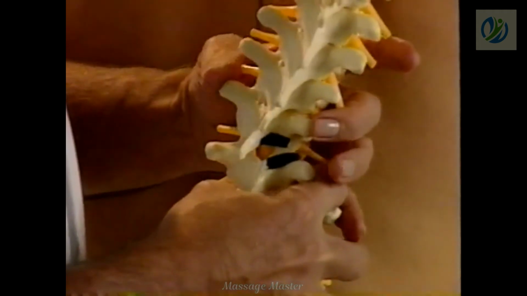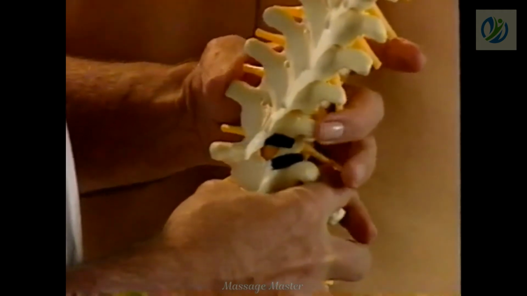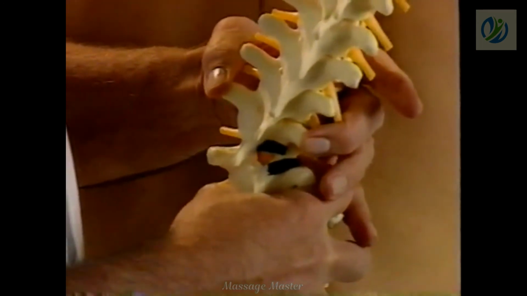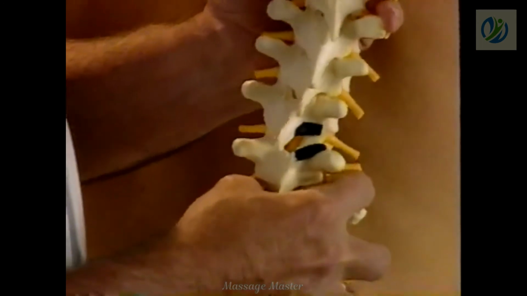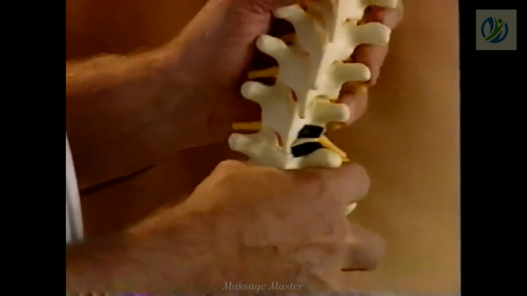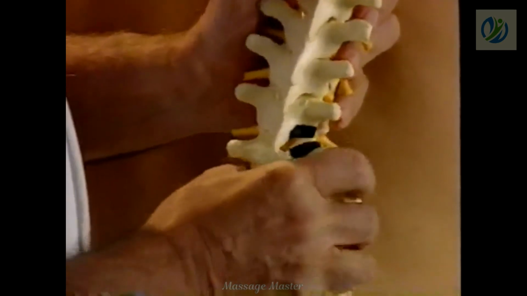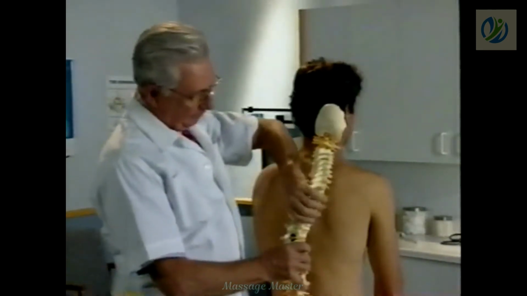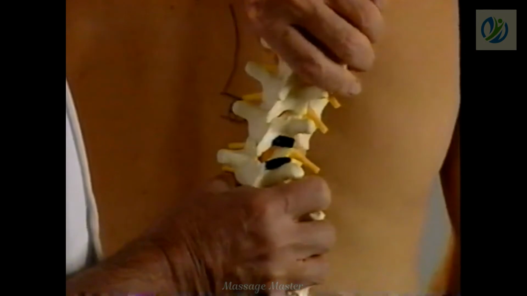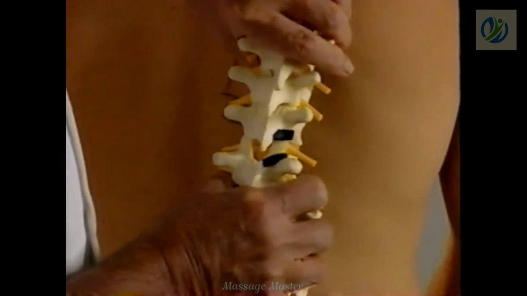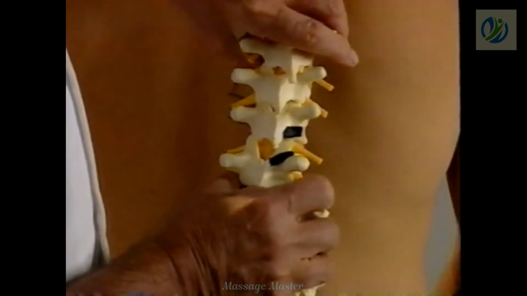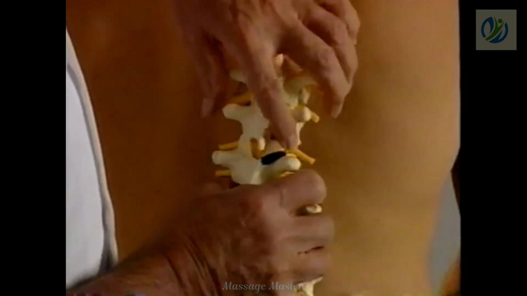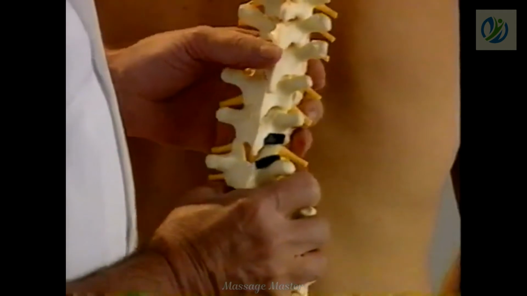The T8 on T9 was extended, right side bent, right rotated. Its motion restriction was flexion, side bending, and rotation to the left. So our muscle energy procedure for T8 on 9 will introduce forward bending, left side bending, and left rotation using muscle energy activating forces, attempting to open the facet on the right side at T8, 9.